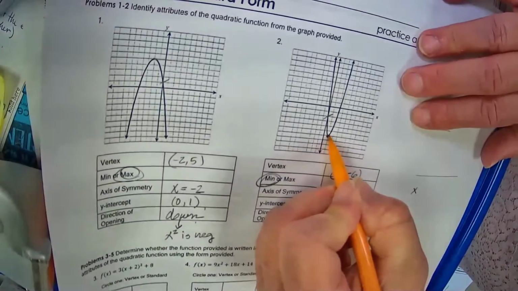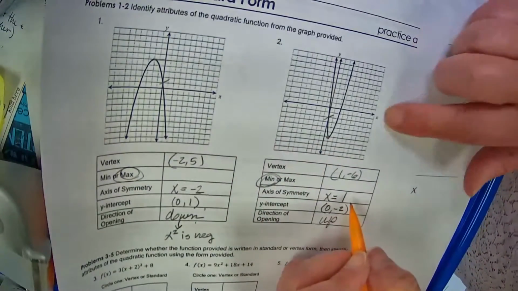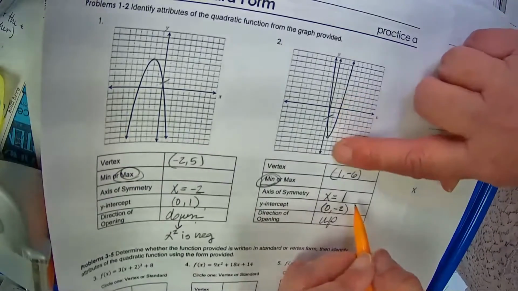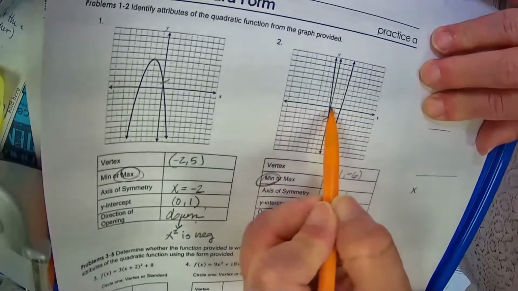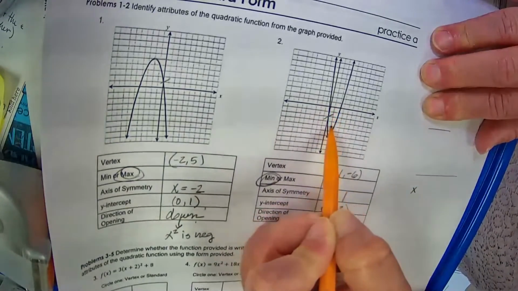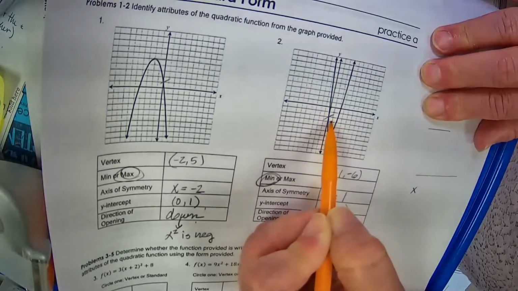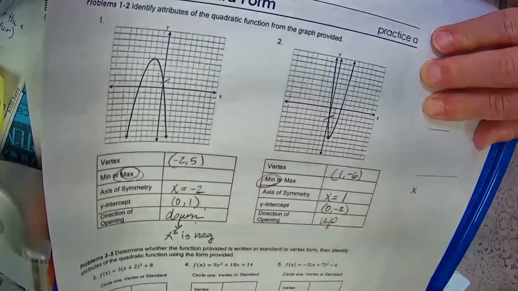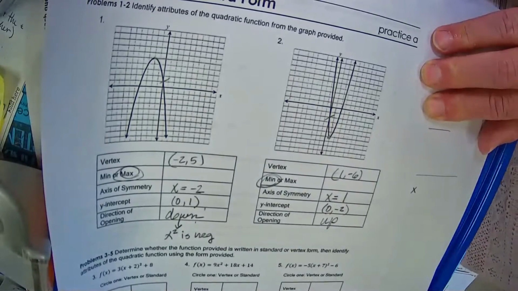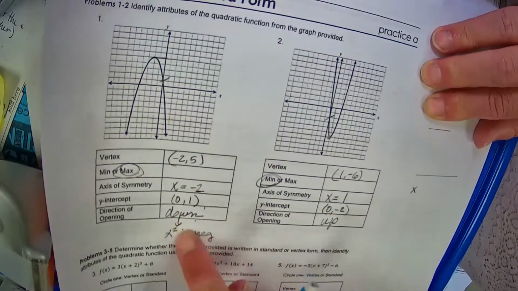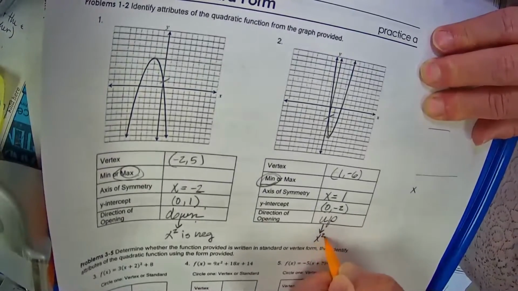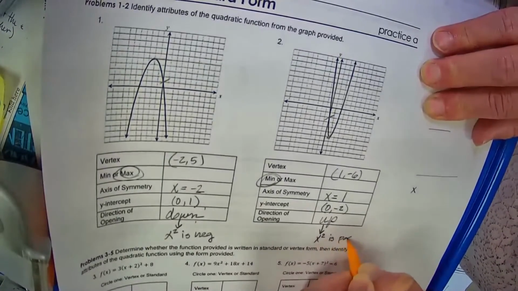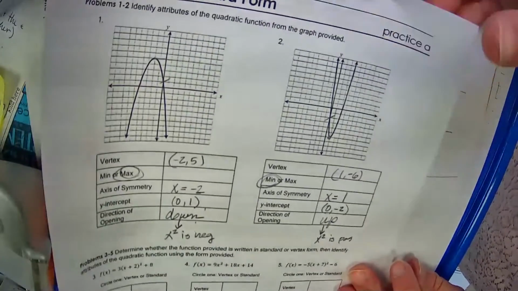Okay, the vertex is this point right here where it changes direction. That's it. You good? From the origin, we went right 1, and then we went 1, 2, 3, 4, 5, 6 down. Okay? All right, now, if opening down means the x squared is negative, what does opening up mean? Positive. The x squared is positive. Okay. All right, so let's look at number 3, or 4 rather.